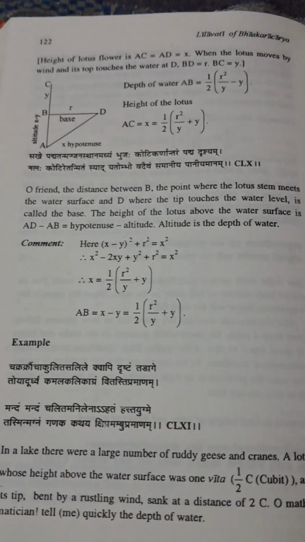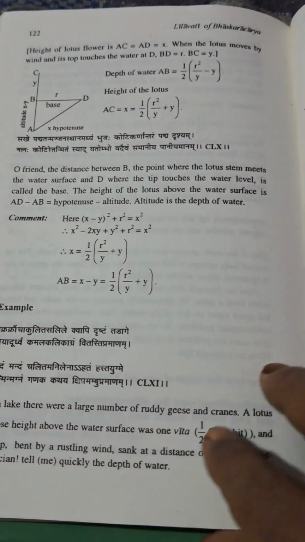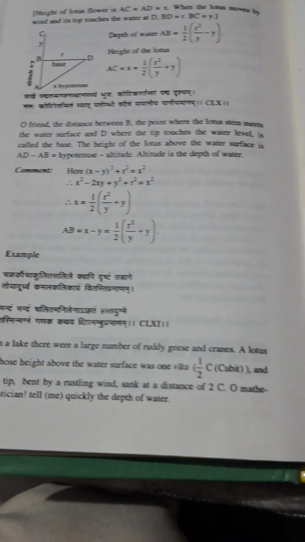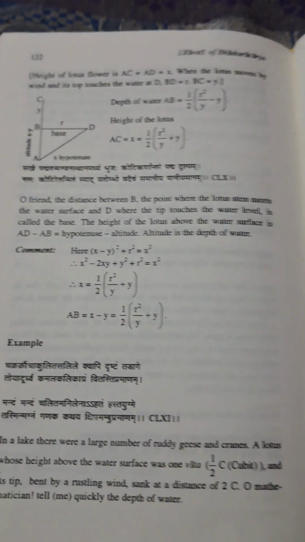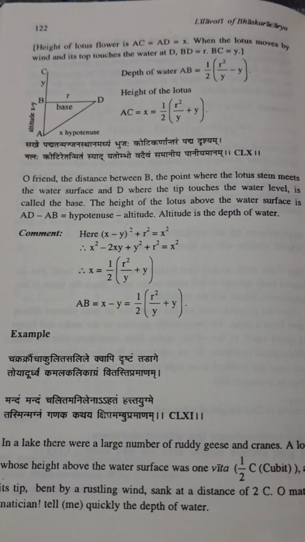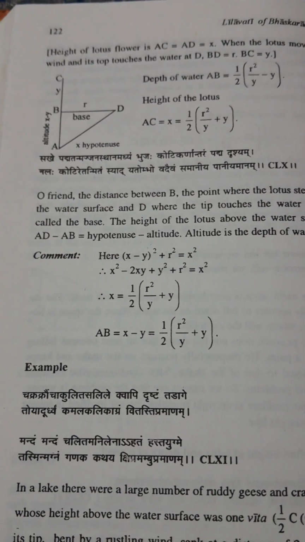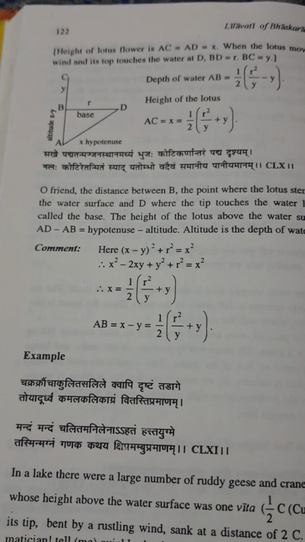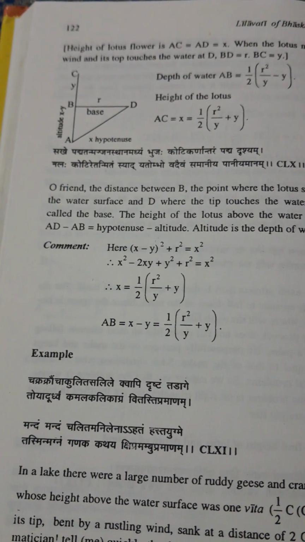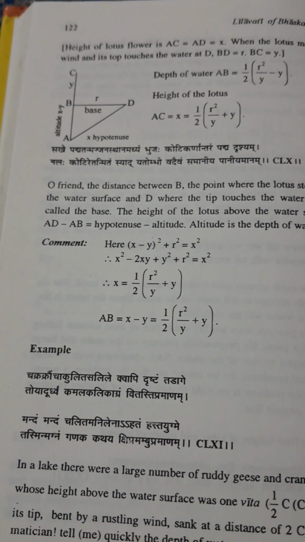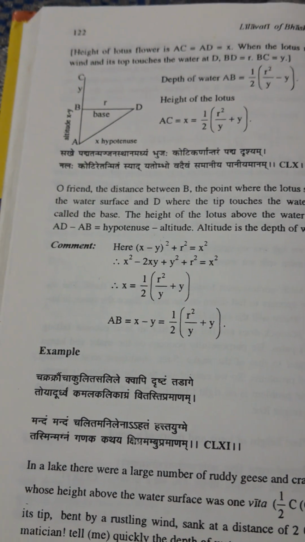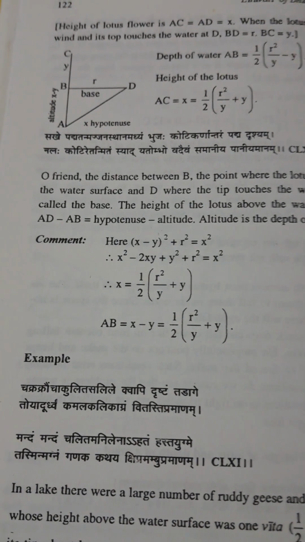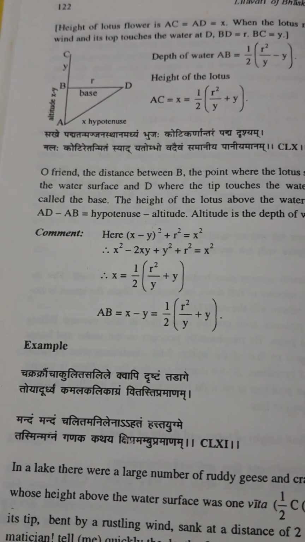So here actually the point is, in the book, how it does it, you first give a formula and then use it with a numerical example. So the first phase is to develop the formula. Here the case is like this. AC is the lotus, BC is the tip, and when it bends, it touches the water. AD is the lotus in water. So now this forms a right angle triangle ABD. So we have to find out the depth.